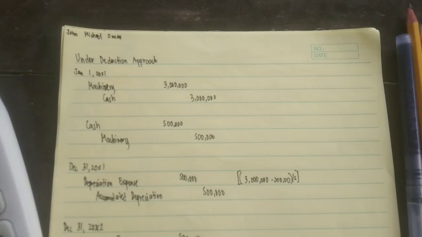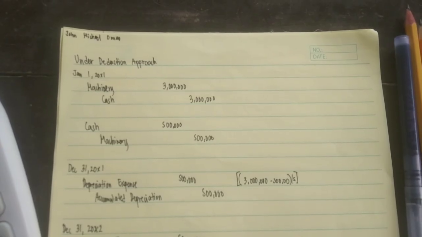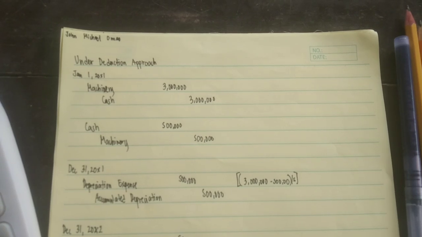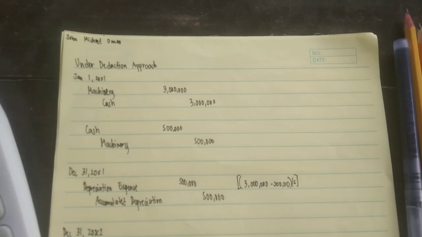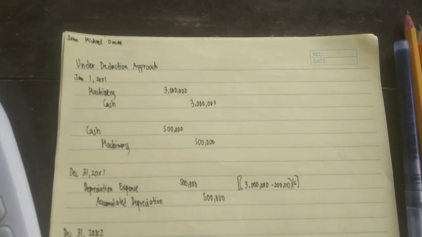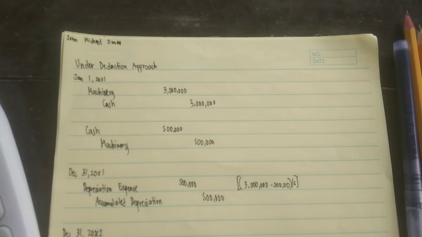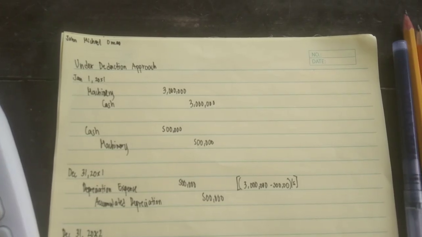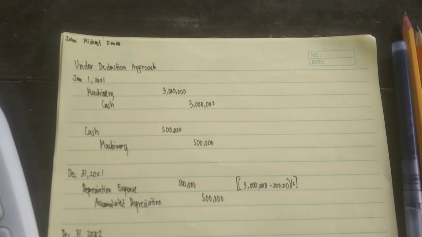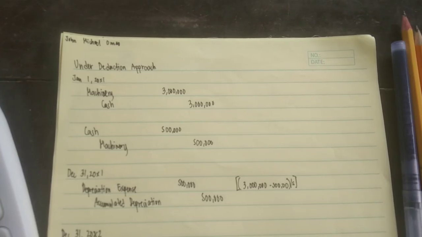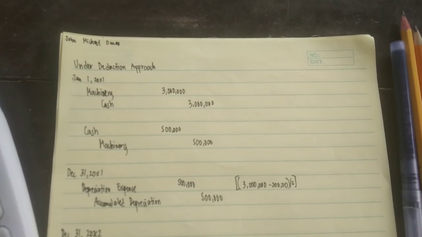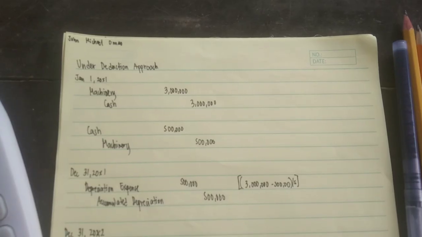On year 1, on January 1, 20X1, I debited machinery for 3 million and credited cash for 3 million also. The second entry is debit cash for 500,000 and credit machinery for 500,000.